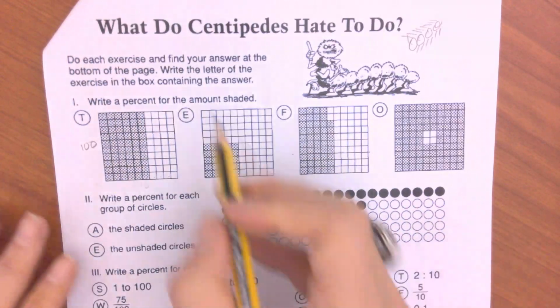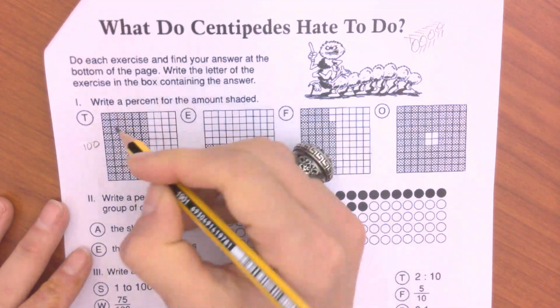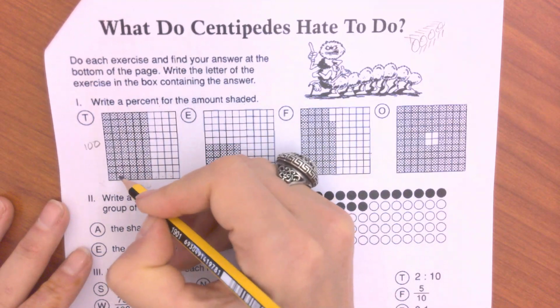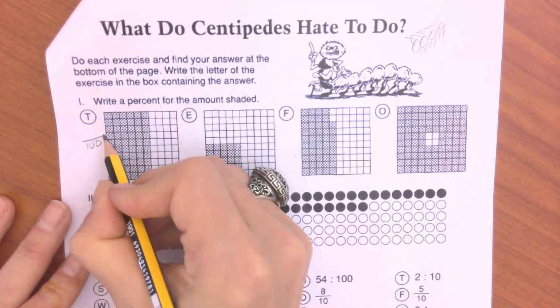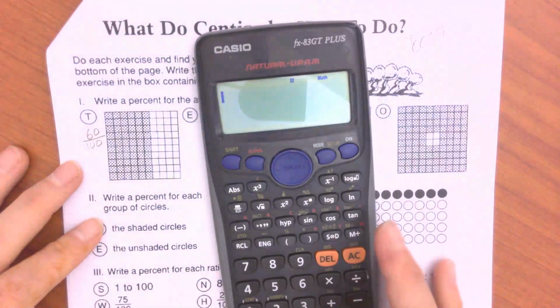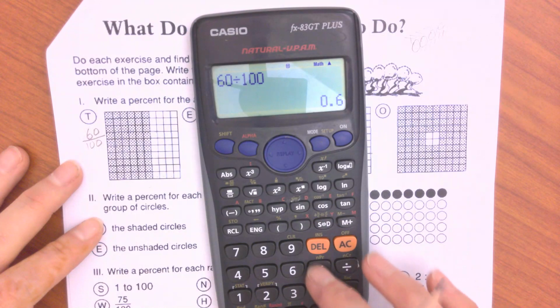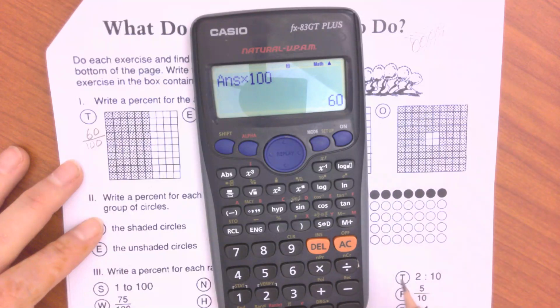Okay? But it says, write a percent for the amount shaded. So shaded is here. So that's 10, 20, 30, 40, 50, 60. So 60 out of 100 is shaded. Well, if I go 60 divided by 100, and then I times by 100, it's 60%.